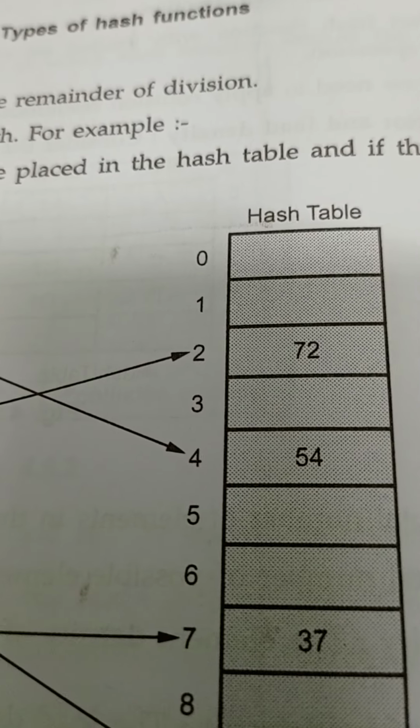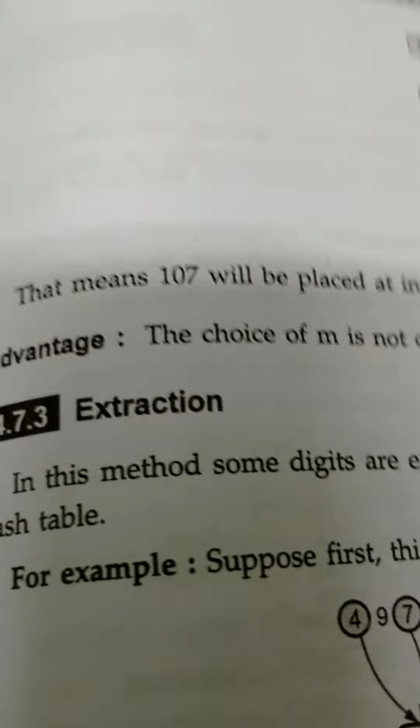This concept is known as hashing. There are different techniques. This is the one: the division method. In multiplication, where suppose extraction. In extraction, what will we do?